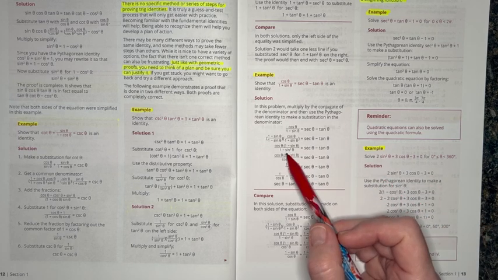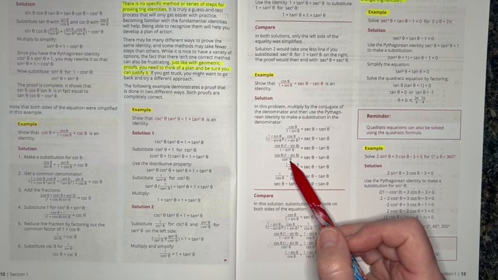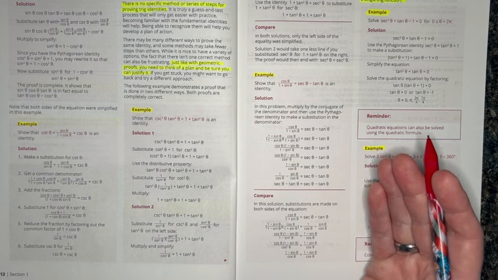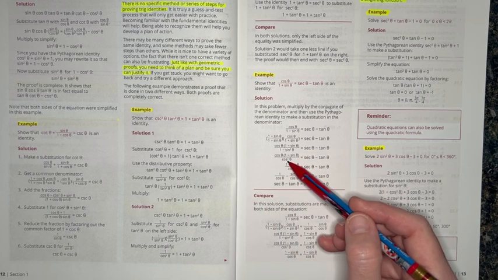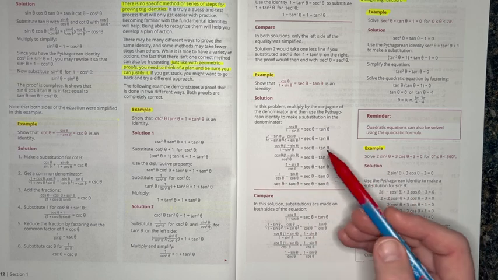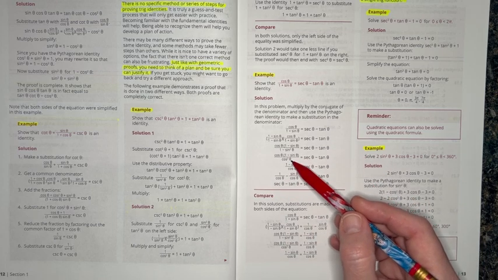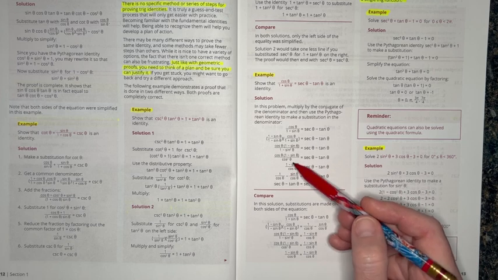because 1 minus sine squared is equal to cosine squared, right? That's the Pythagorean identity. Sine squared plus cosine squared equals 1. So cosine squared equals 1 minus sine squared, right? They just manipulated the identity so they could substitute in this cosine squared. They haven't done anything on the right, and it doesn't look like they're going to, okay?